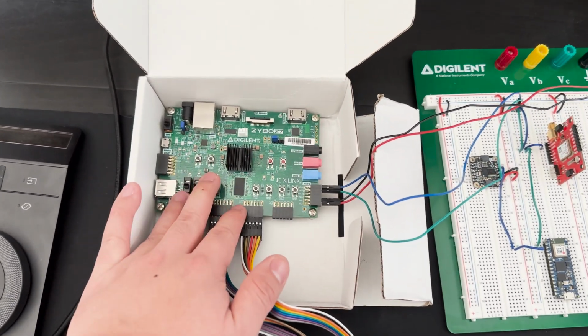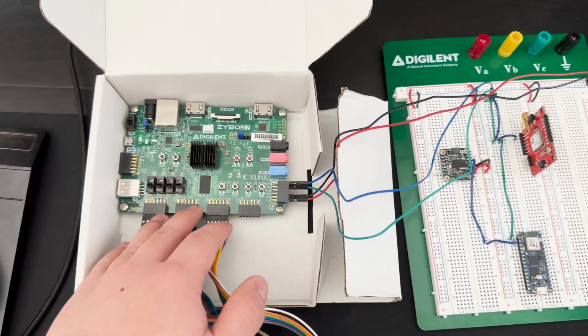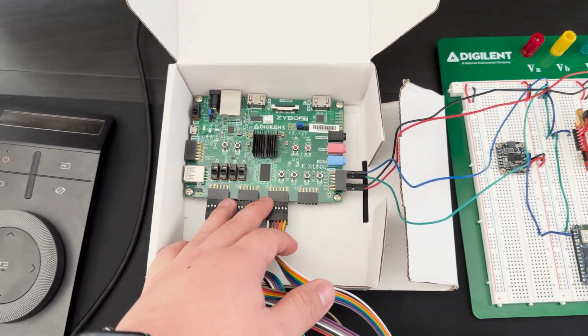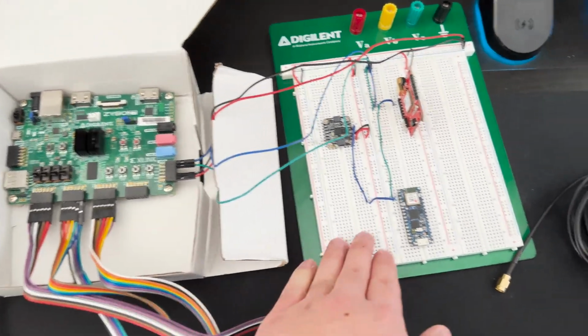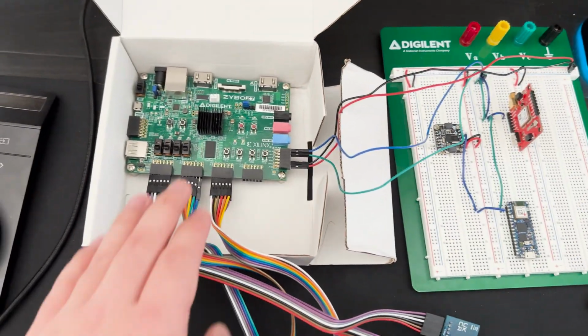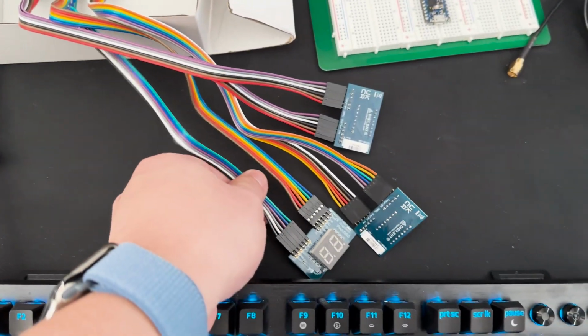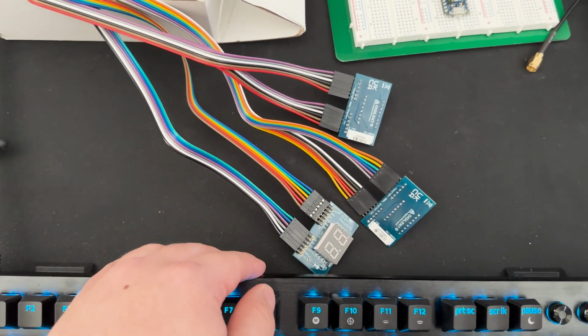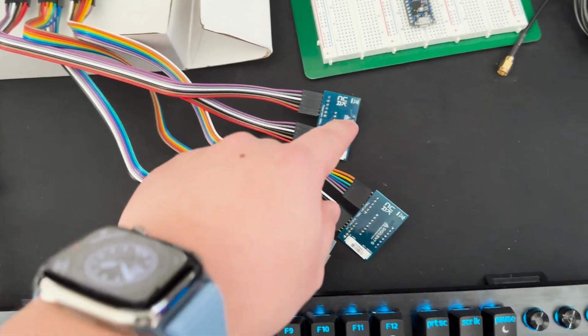But over here, we have the Zybo Z7 revision 20, or Z7-20, evaluation board from Digilent. That is the core that has the Zynq 7000 series chip on it. And over here, we have the peripheral board. Directly attached to the FPGA are 3 7-segment displays. One is going to be used to show velocity in kilometers per hour.